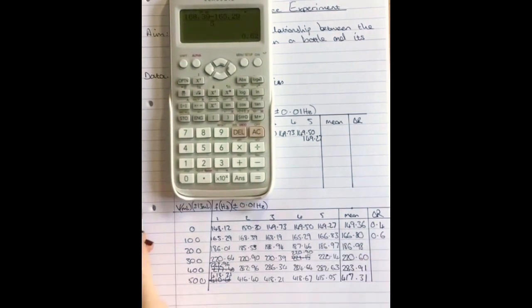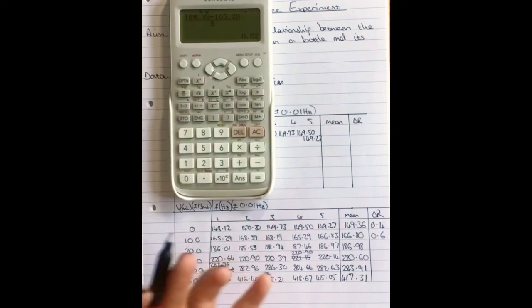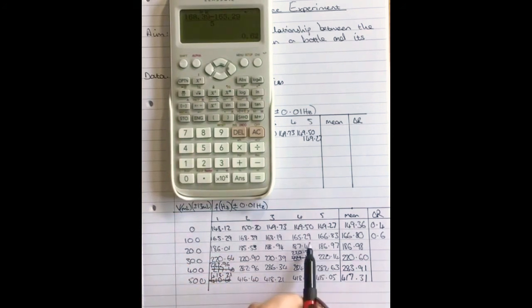And I think it probably is quite right that our means aren't to 2 decimal places, because there's a large degree of variation in these repeats, and I really don't think I was recording frequencies to this level, to a hundredth of a hertz, considering the method that I was using.